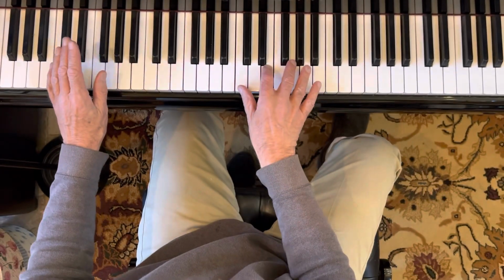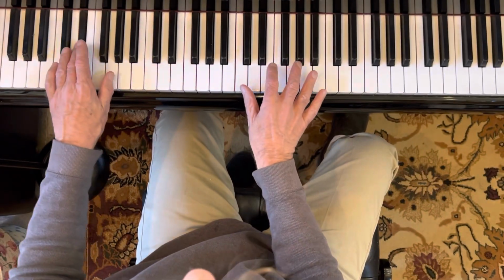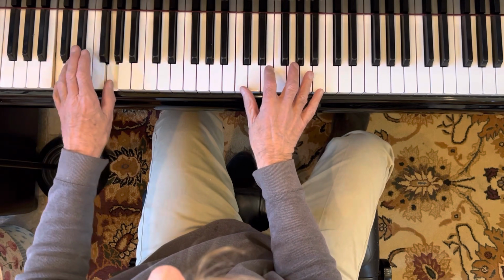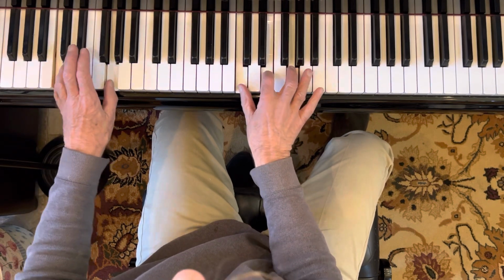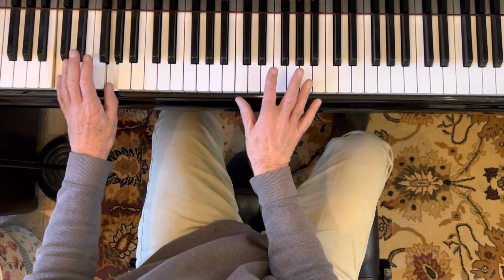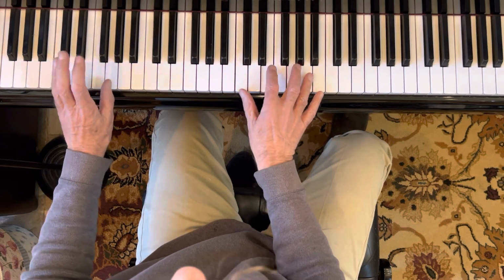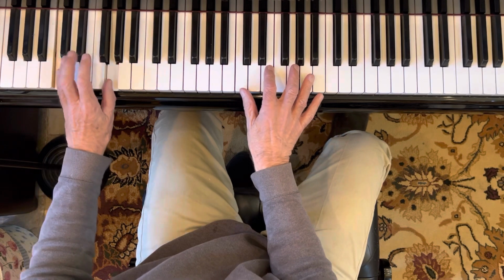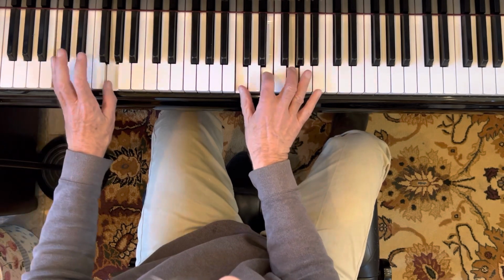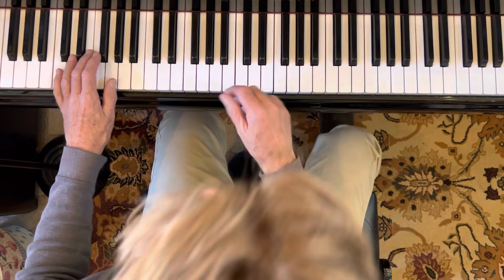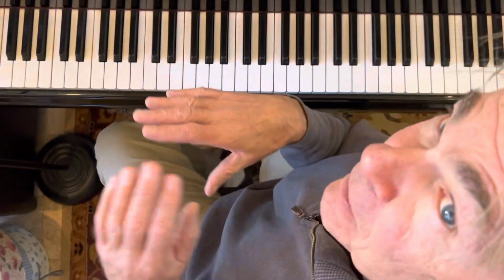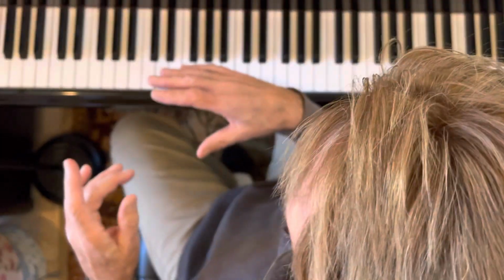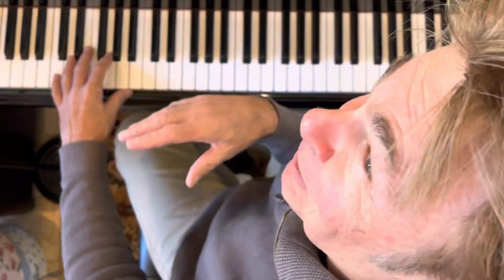We've got 1 and 2 and 3 and 4 and 1 and 2 and 3 and 1 and 2 and 3 and 4 and 1 and 2 and 3 and 4. Do you see how it's starting to feel pretty good? It's starting to feel that way, that boogie woogie way.